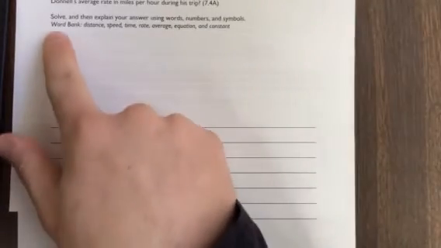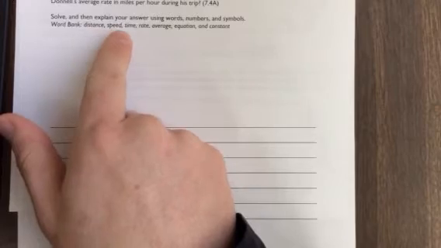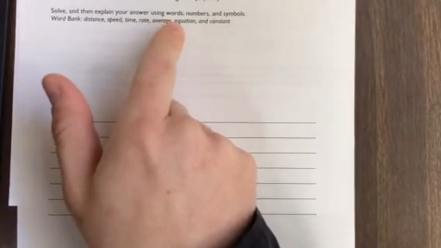And number 10, Coach Donnell went on a road trip and was able to drive 360 miles in 6 hours. What was Coach Donnell's average rate in miles per hour during his trip? Solve, then explain using words, numbers, and symbols. Your word bank is distance, speed, time, rate, average, equation, and constant. Now to look at the answer choices.